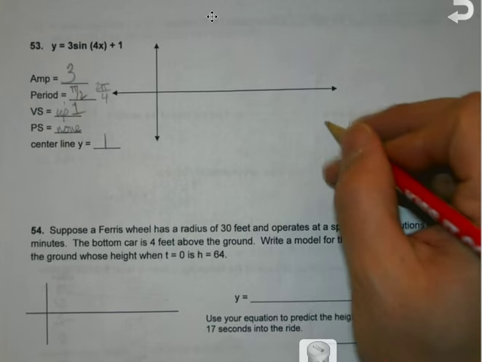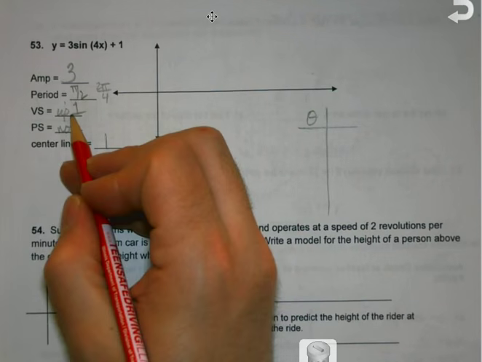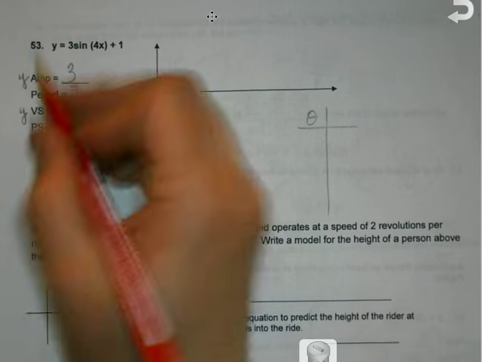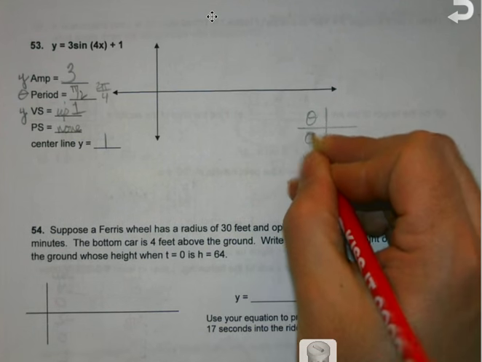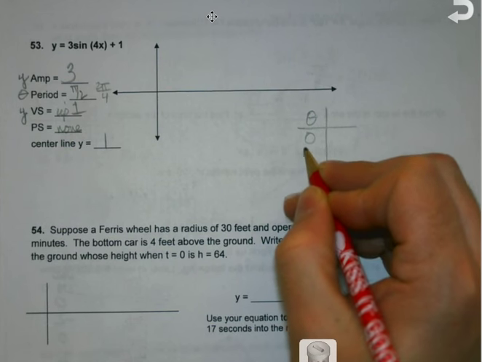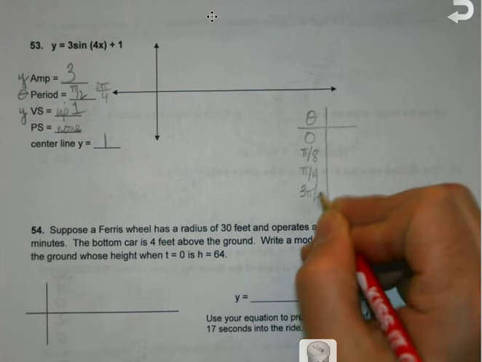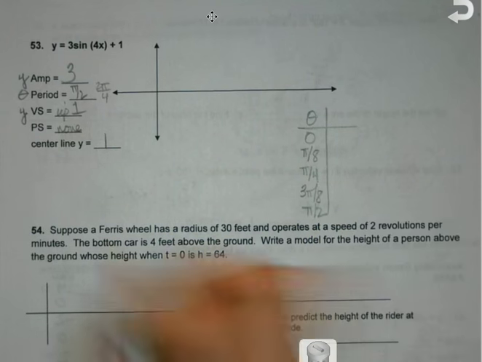Okay, lots of things to consider this time. Might even want to consider saying, okay, so my theta, the up 1 is going to affect my y value. My amplitude is going to affect my y value. My period, or my theta, is affected by this division. So I'm cutting all of my prototypical base parts in 4. So 0, pi over 2 is going to become pi over 8. Pi divided by 4 is pi over 4. 3 pi over 2 divided by 4 is 3 pi over 8. And 2 pi divided by 4 is pi over 2, which is where I should be ending up.